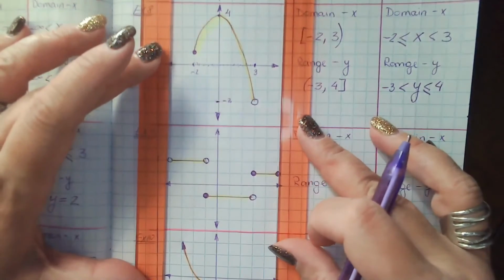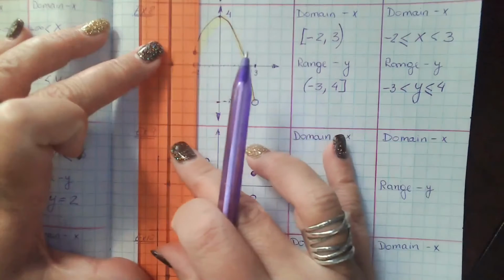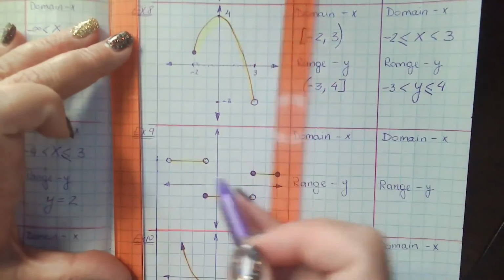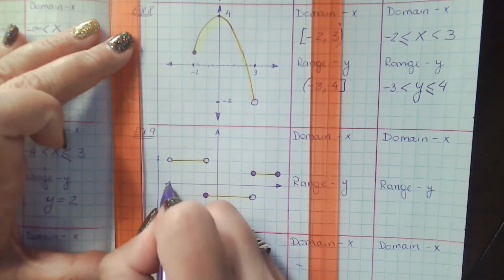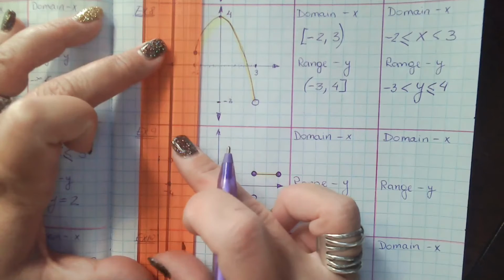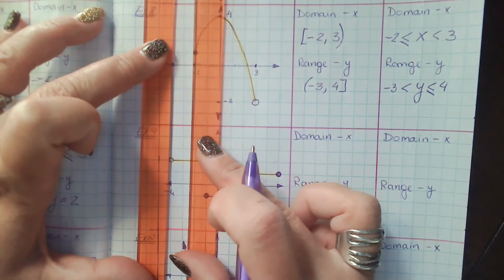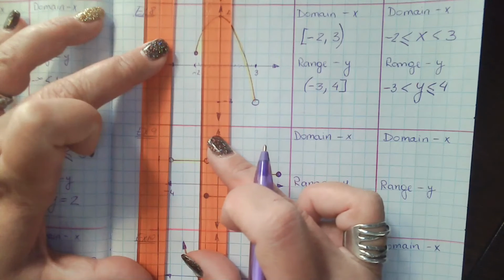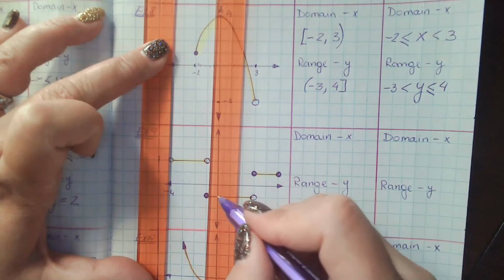For the domain, I have to include this value, and I go on from the smallest value of -4, and then check it out when I move to the right. So from the smallest value, -4, it is an interval going to the value of -1.